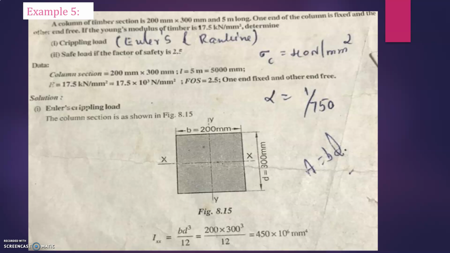Till now I have done circular cross section, hollow circular section, T section and I section. So let us take this rectangular section. For the Euler's crippling load, what is the formula? PE is equal to pi square EI divided by LE square. So here we want only I. Let us calculate first Ixx. What is Ixx? BD cube divided by 12 for rectangular section. B is 200 and D is 300. So 200 into 300 cube divided by 12 is equal to 450 into 10 raised to 6 mm raised to 4.